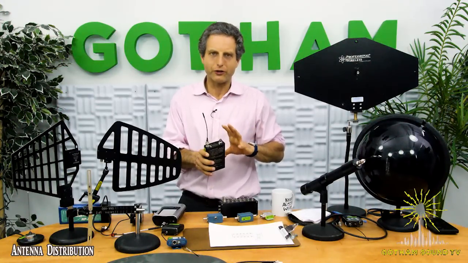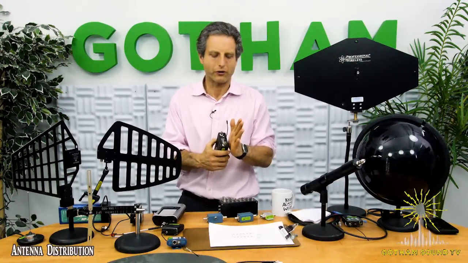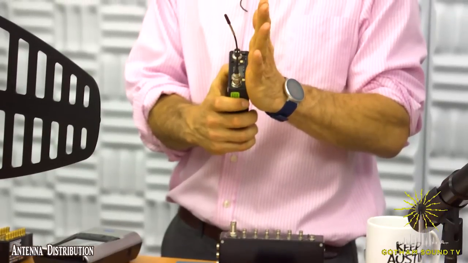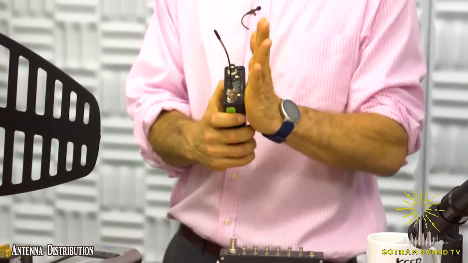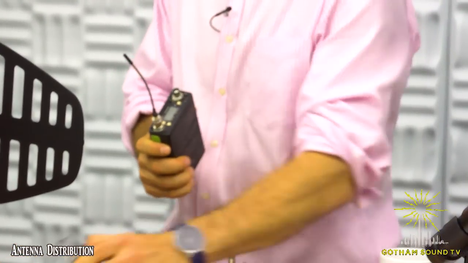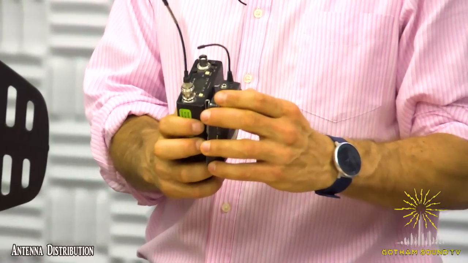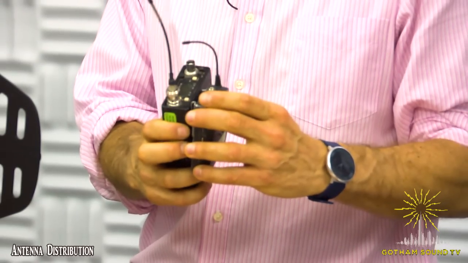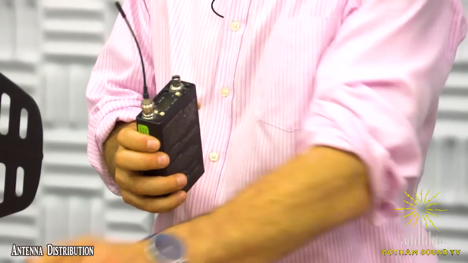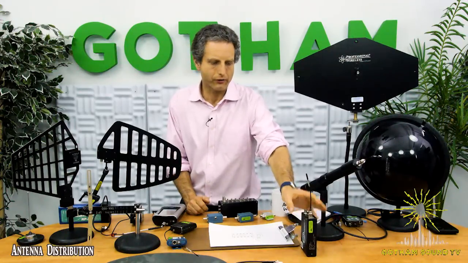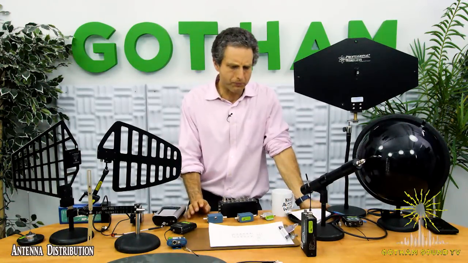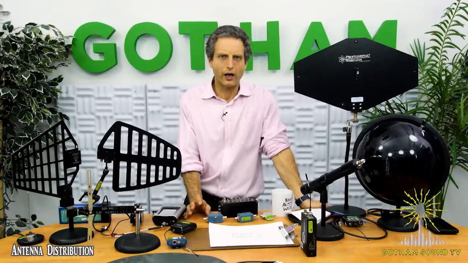And those frequencies can interact with each other when the antennas are in a bag very close together. Even if the receivers are coordinated, those antennas can start to interact. And so you can really clean things up by going to a common antenna distribution.